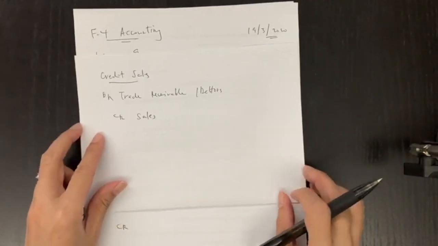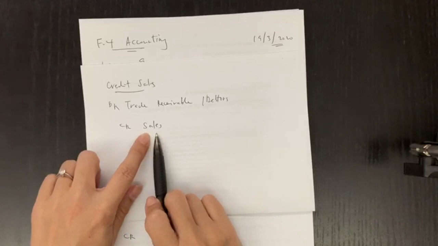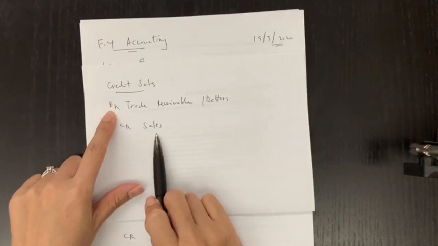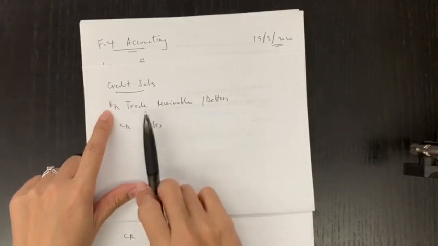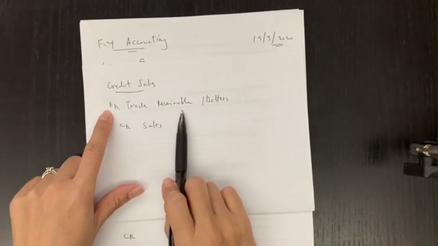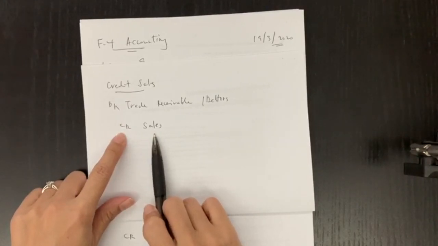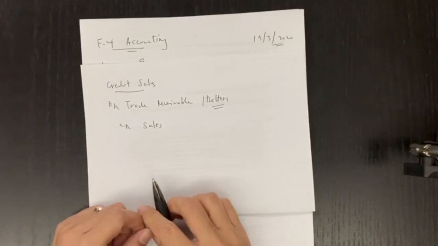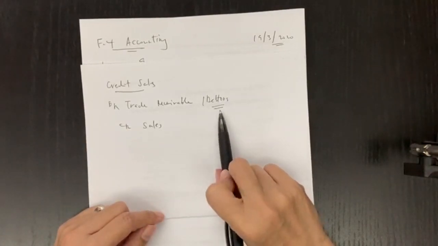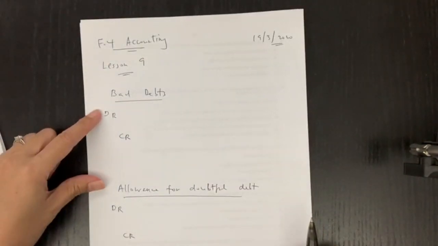So here is my double entry for credit sales. With credit sales, sales is always a credit item. And then since we have no money received yet, our customers will be our debtors, the same as trade receivable. But what about if something very bad happens to us? For example, if our debtors are declared bankrupt, that means we will have no hope to receive any money from debtors. And this is the idea of bad debts written off.